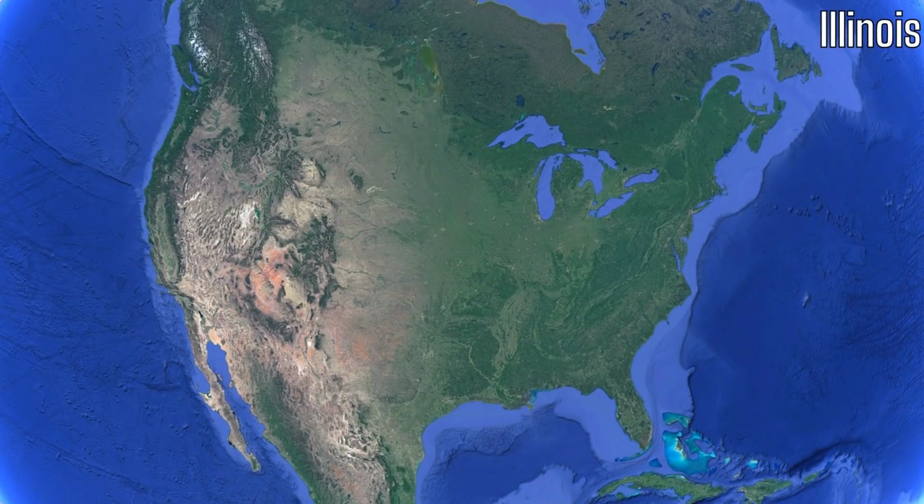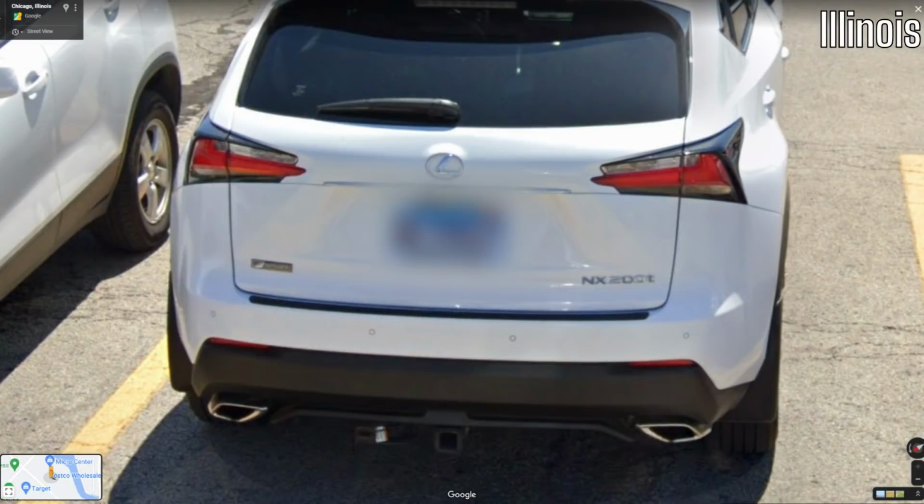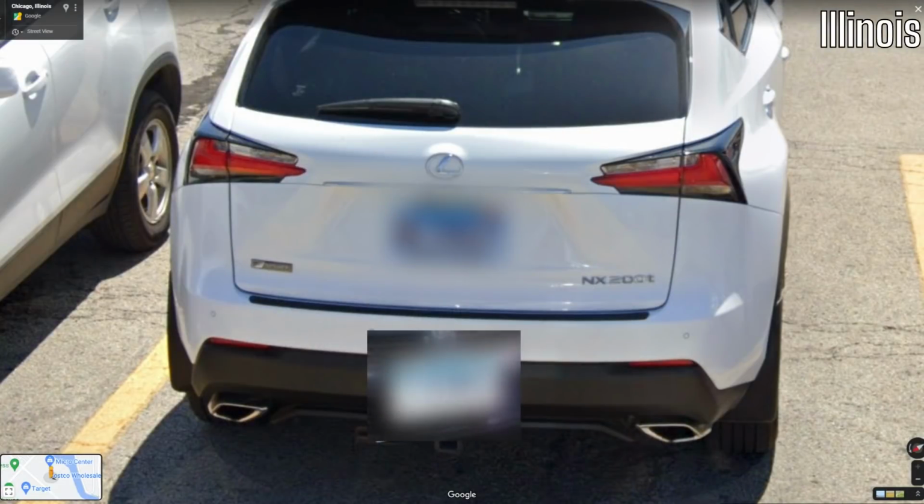Illinois has two common license plates on Street View. The newest Illinois plate that's been in use since 2017 is this one, featuring a blue sky and white outline of the Chicago and Springfield skylines. Abe Lincoln is on the left in gray. It looks like this blurred out. A good way to tell it apart from the Connecticut plate is the red text, which is usually visible.